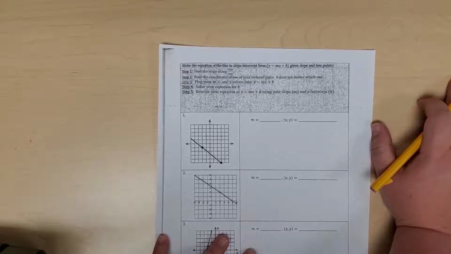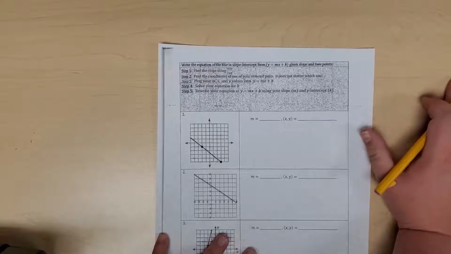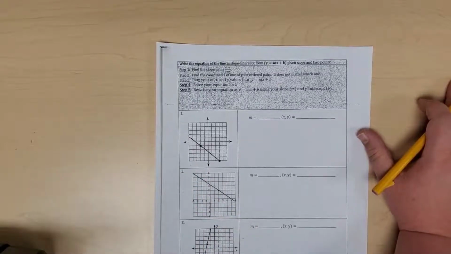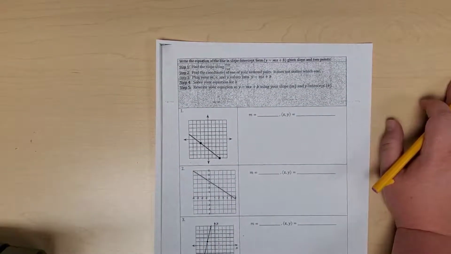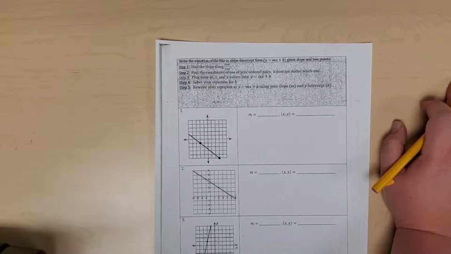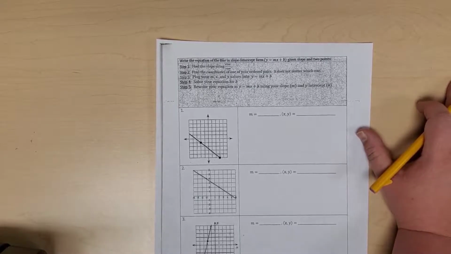Step number 1 is to find the slope using rise over run. Step 2 is to find the coordinate of one of your ordered pairs. It doesn't matter which one you choose, but you only want to pick one of them. And then you want to plug your m, your x, and your y values into y equals mx plus b, solve for b, and then rewrite the equation as y equals mx plus b using your slope and your y-intercept.